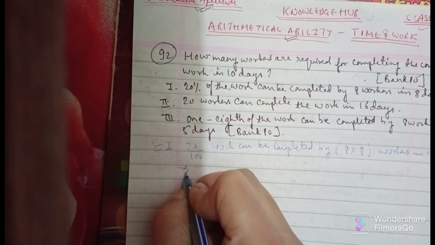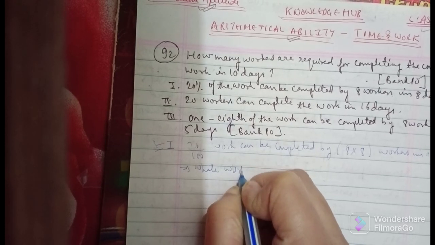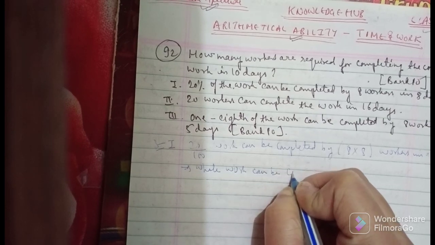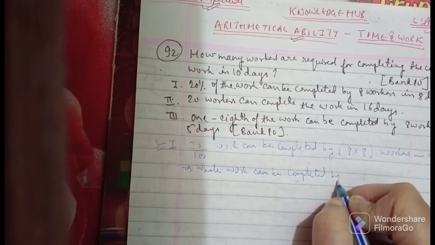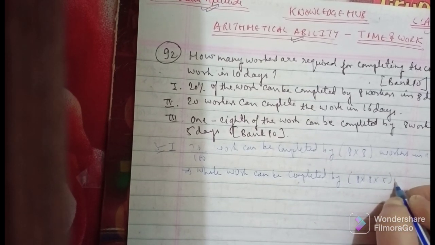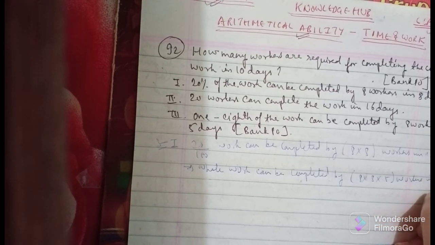So the whole work can be completed by 8 into 8 into 5 workers in one day.